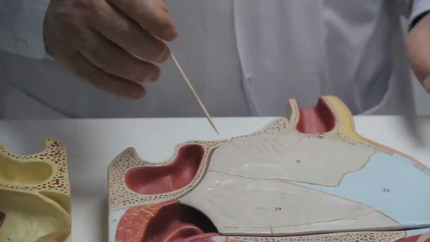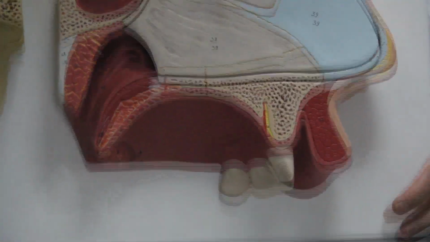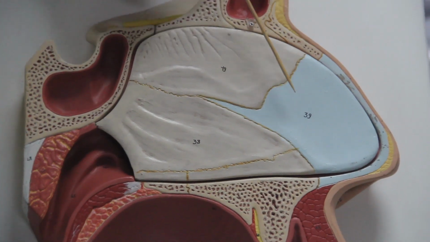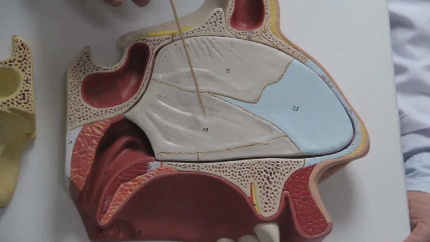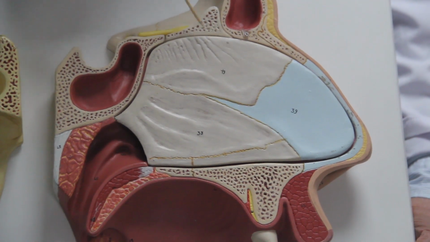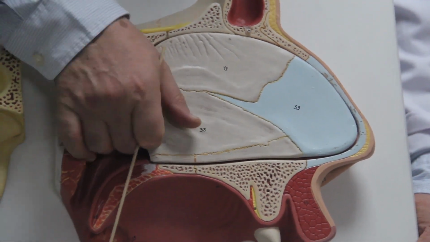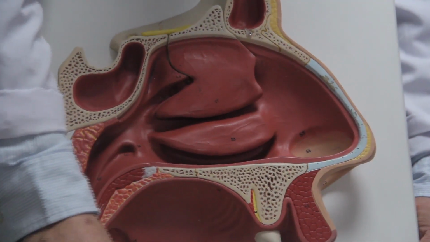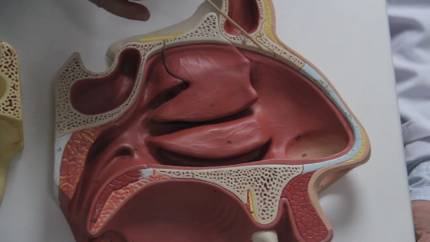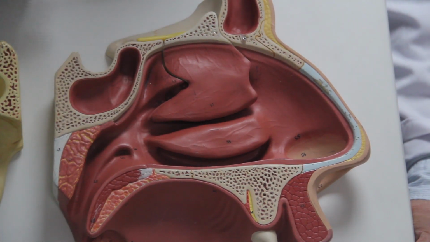All right, so we talked about the septum, right? We have the nasal septum. We have the septal cartilage on the anterior side. The posterior inferior part is formed by the vomer. The posterior superior part is formed by the perpendicular plate of ethmoid. So this forms the medial wall of the nasal cavity. If we take the medial wall out, what we see here again is the floor, the roof, and here is the lateral wall of the nasal cavity.